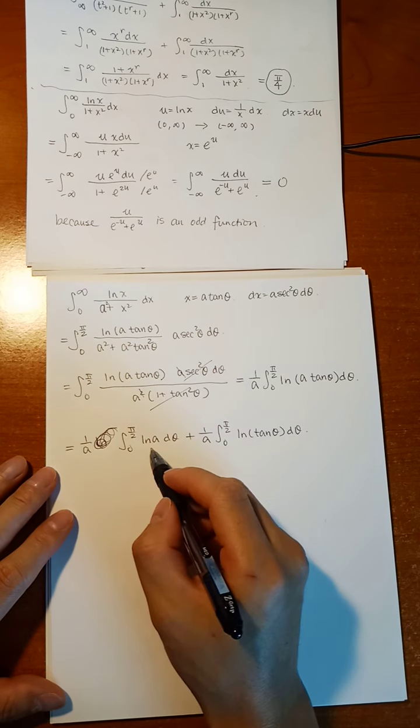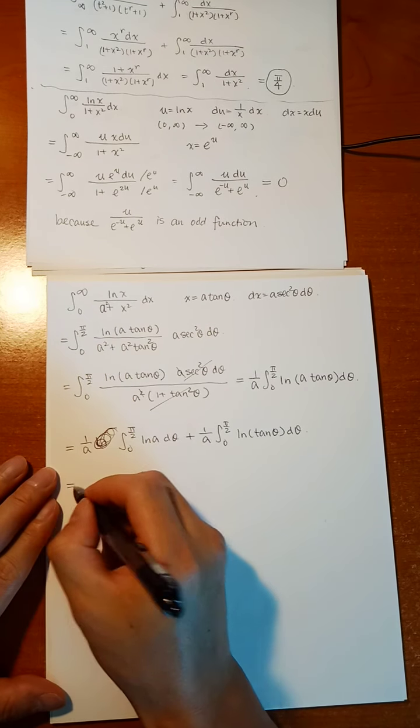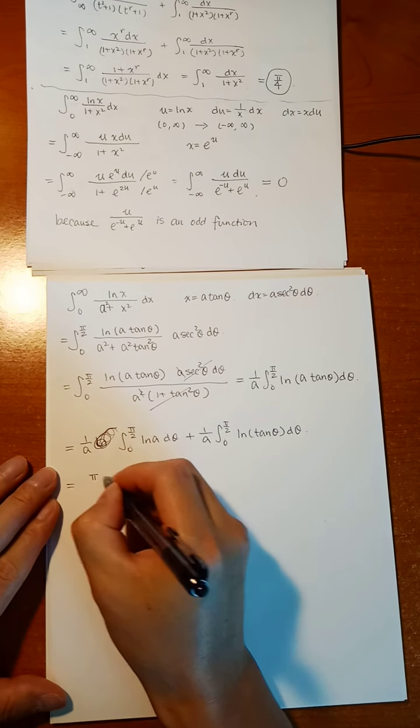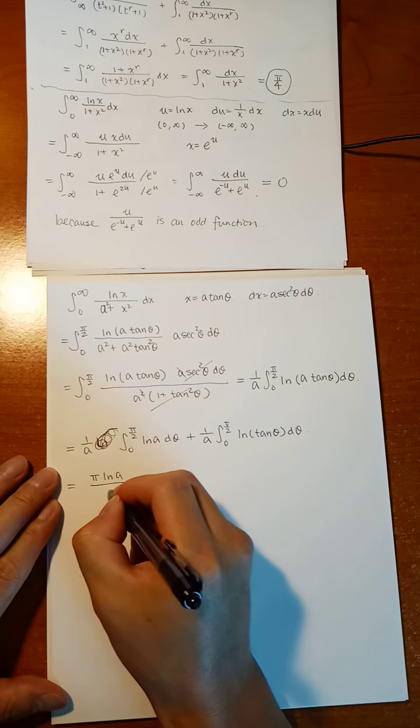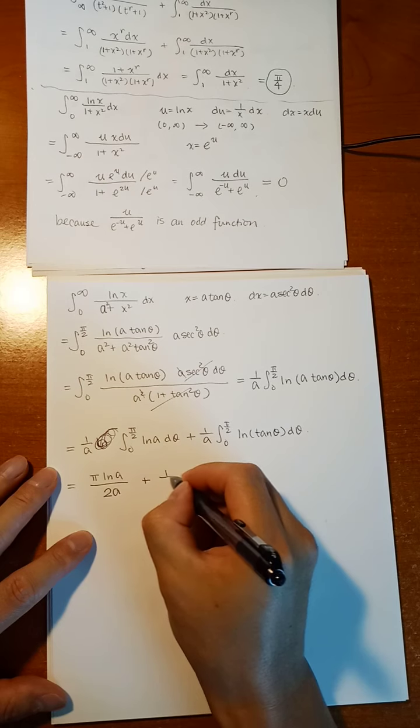This one is a constant, natural log of a times pi over 2, so it's pi natural log a over 2a. That's the first one.